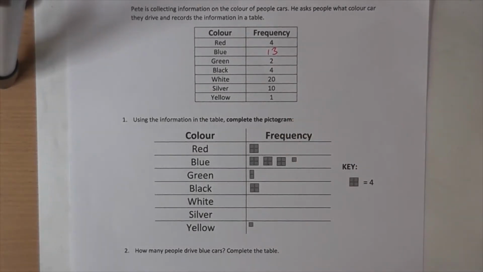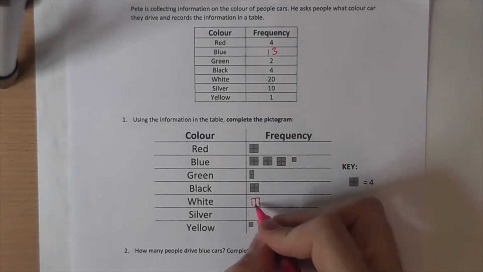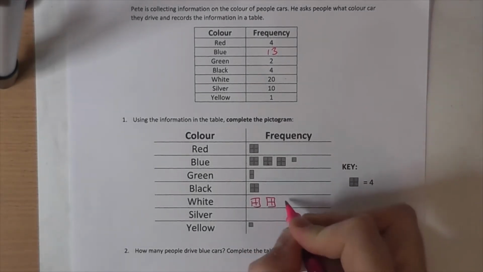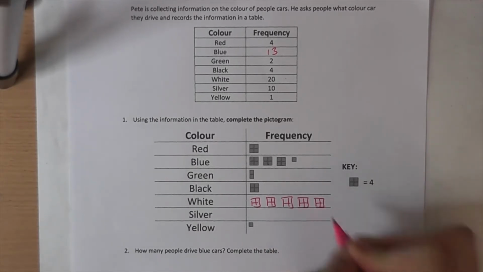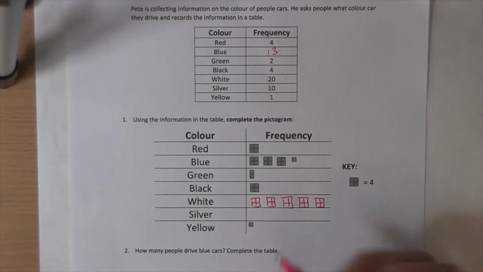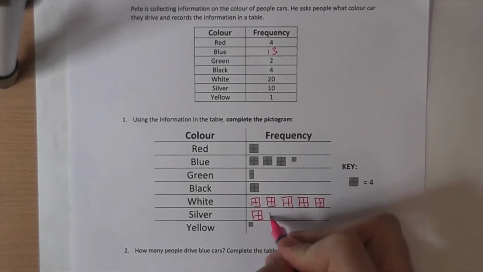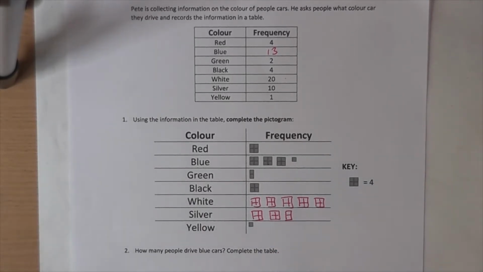And if we wanted to try and fill in the rows for white and silver, in the table we've got 20 white cars. So we're going to need 4, and then 8, 12, 16, 20. And for silver, 10 cars, so we're going to need 4, 8, 10.